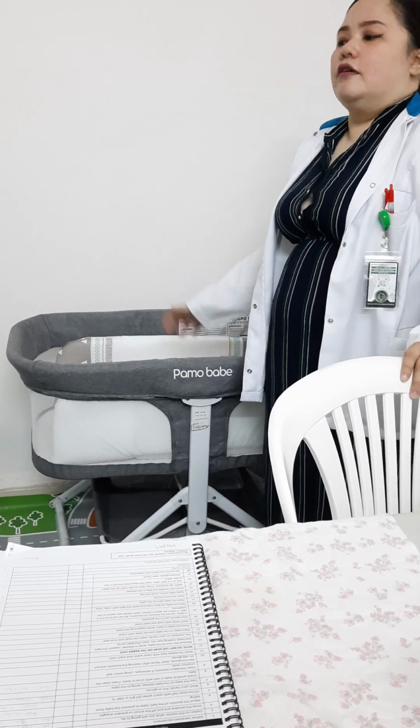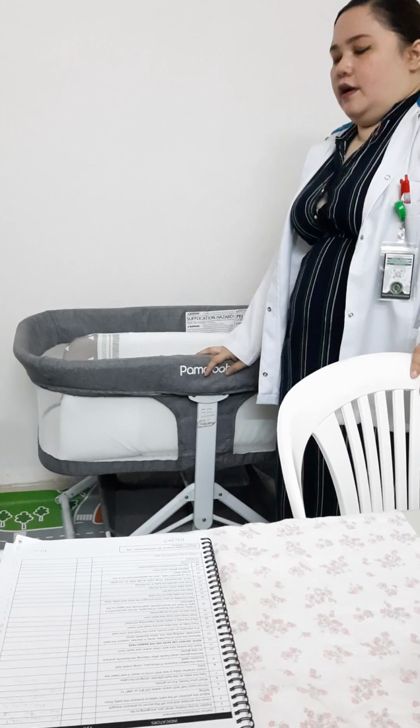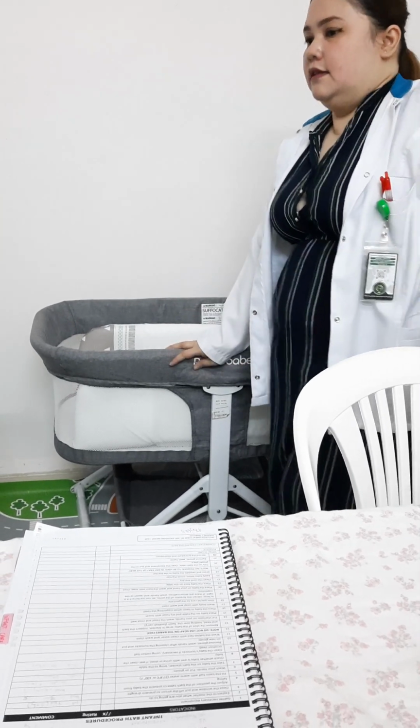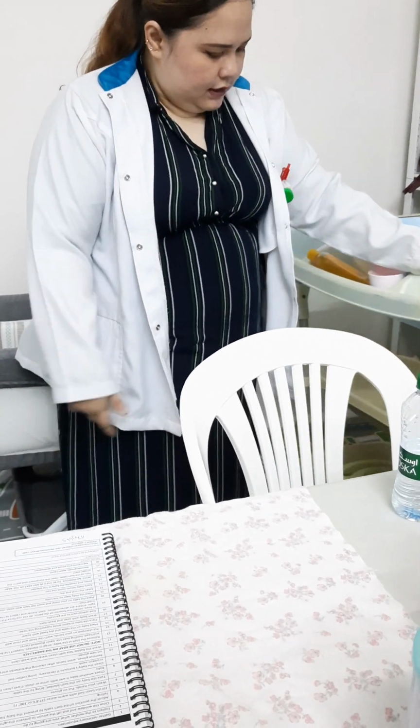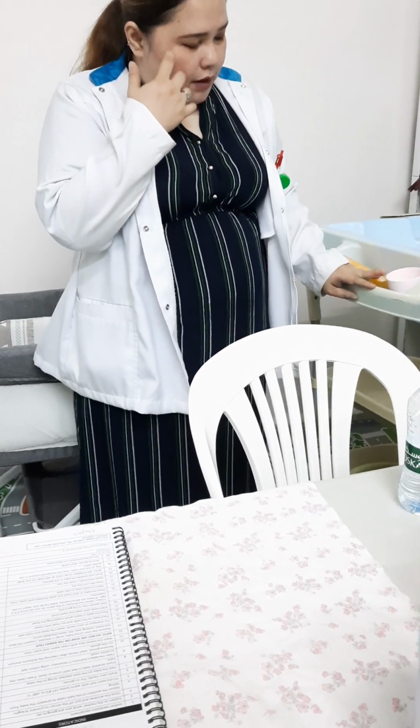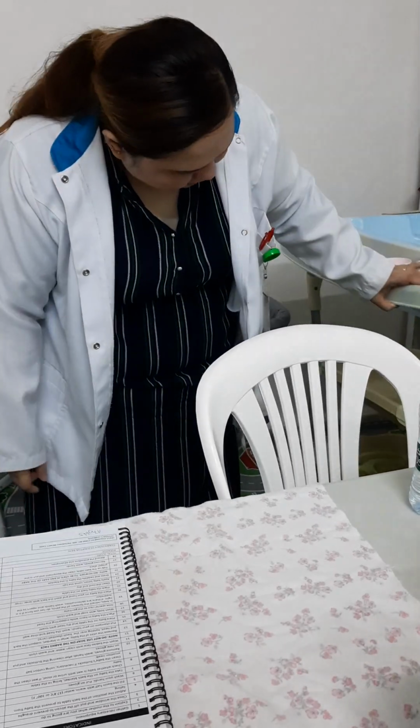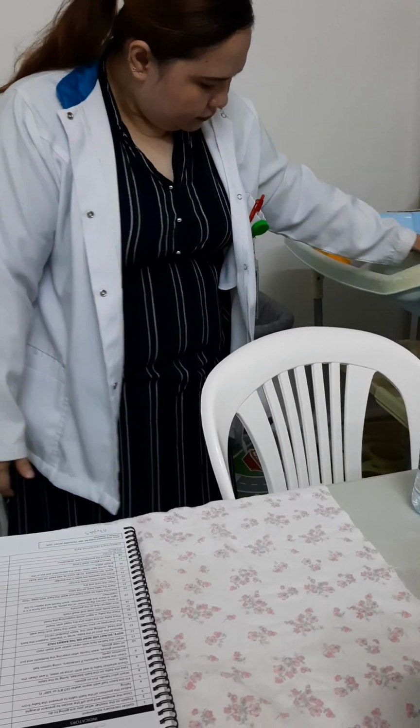And then, of course, the safety. What are the things you have to make sure? The level of the bed or the level of the crib, level of your working area. For this kind of tub, it can be adjusted. Kaya lang ito sira kasi ito eh. Actually, it can be adjusted to the waist level.